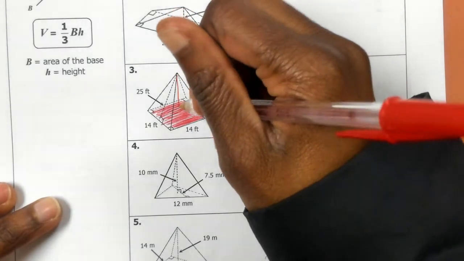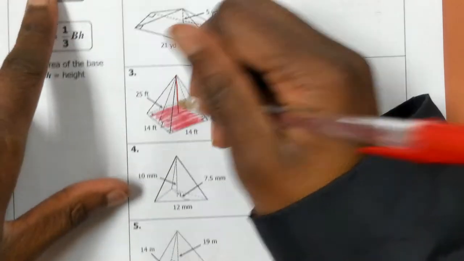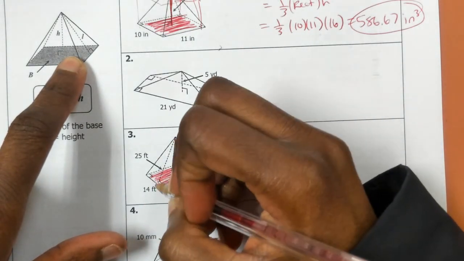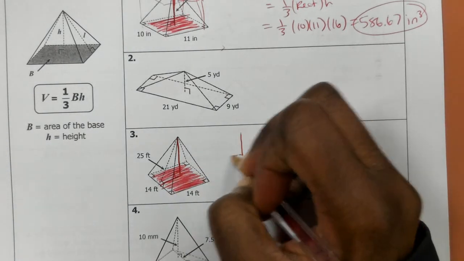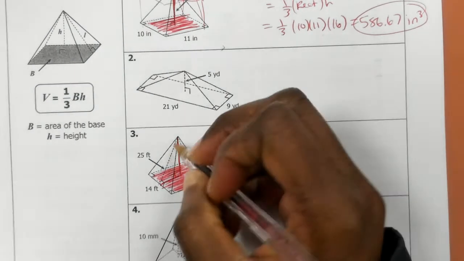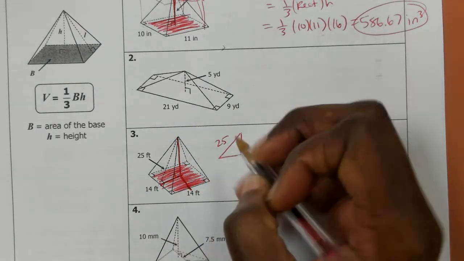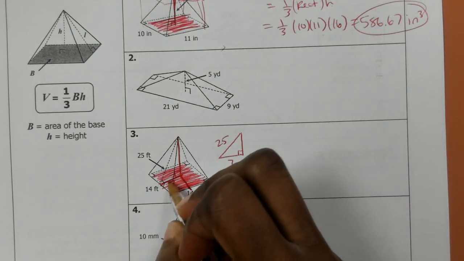But they don't give you the height. So they don't give you this dimension, which you do need the height to get the volume. So you need this height. This isn't how tall it is, this is the slanted distance. So what we want to do is create a right triangle that has the 25 in it. It has half of a side. Okay, so 7 is half of 14, so this part would be 7 here.